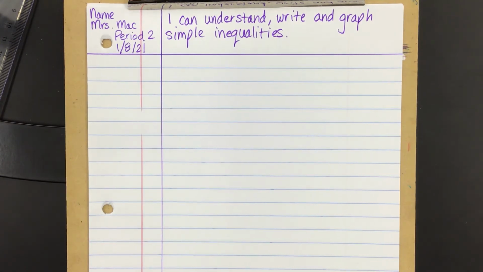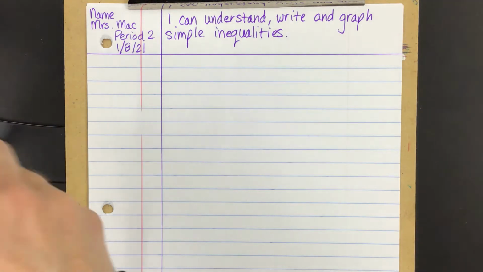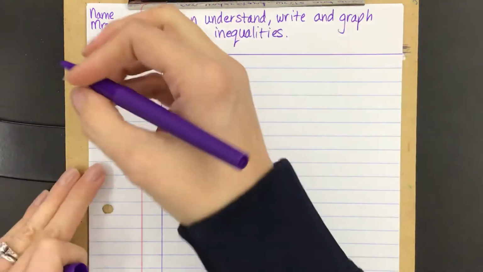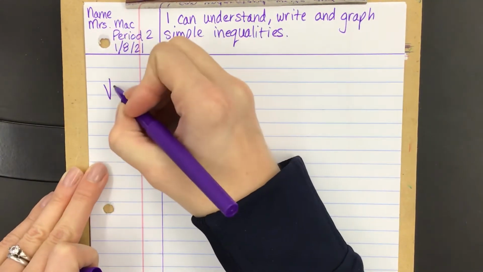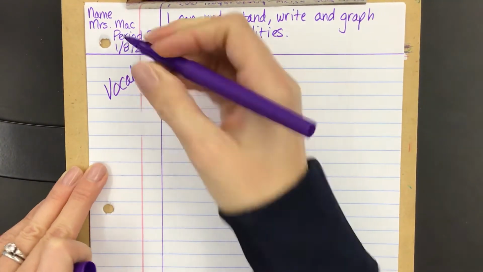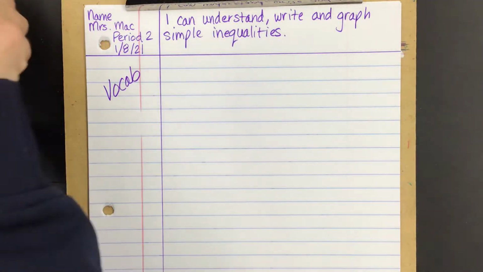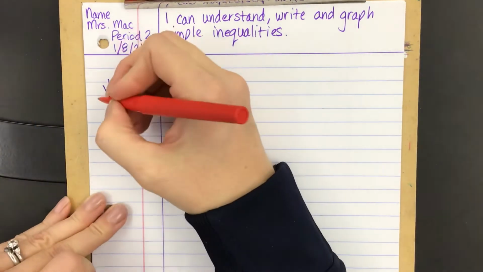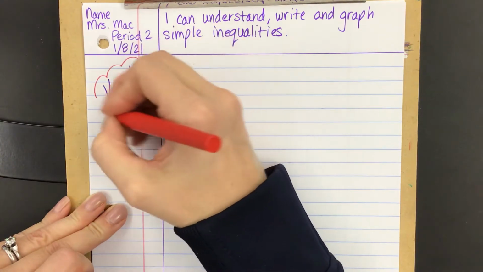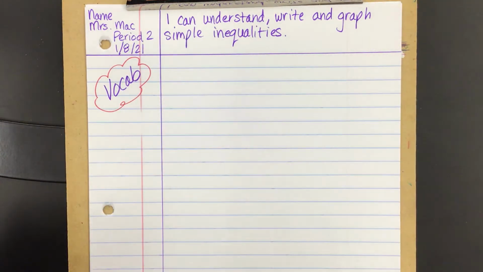So before we can do all those things, we really need to make sure that we understand what an inequality is. So I'm going to write the definition for that here. Okay.